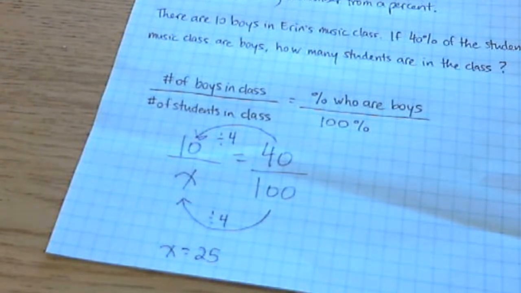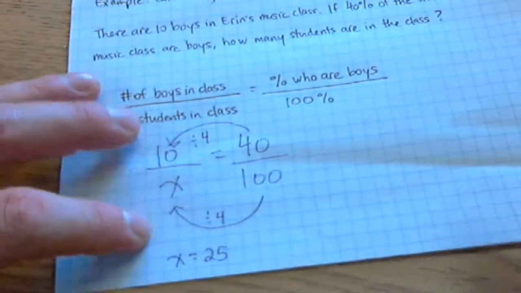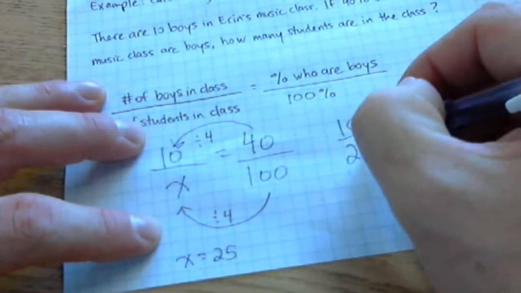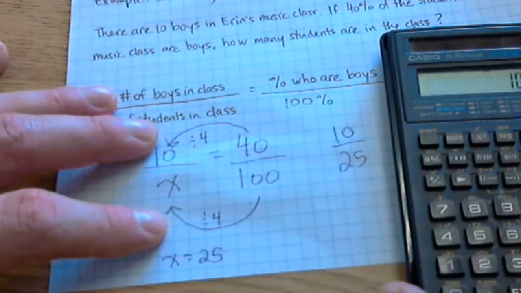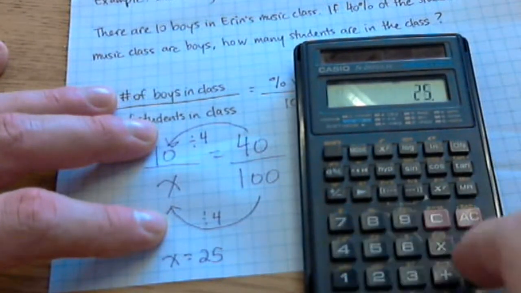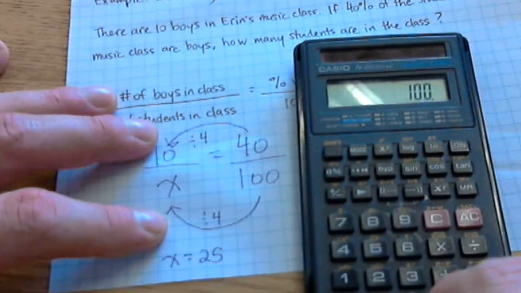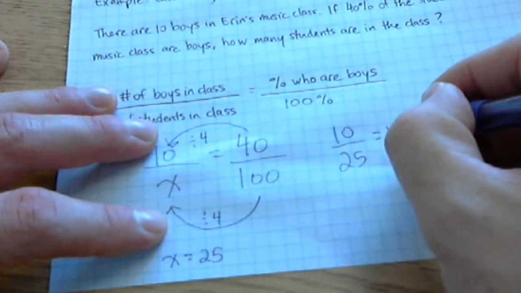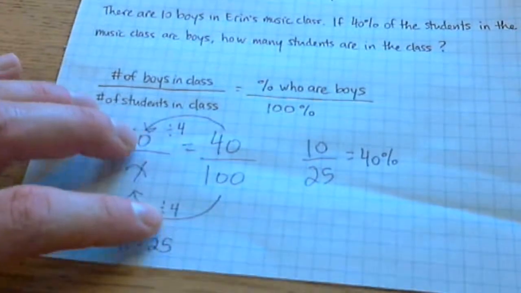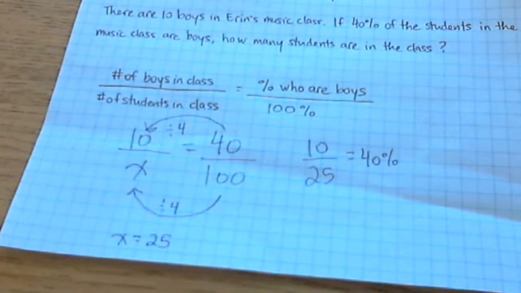Okay? And you can double check that. If you say that 10 out of 25 people, if you want to calculate that and make sure that it actually is 40, you can do 10 divided by 25 times 100, which does in fact equal 40%. So we've done that correctly. Okay, so that's a little bit of a different way to calculate that problem. And it's a bit of a different take on that.